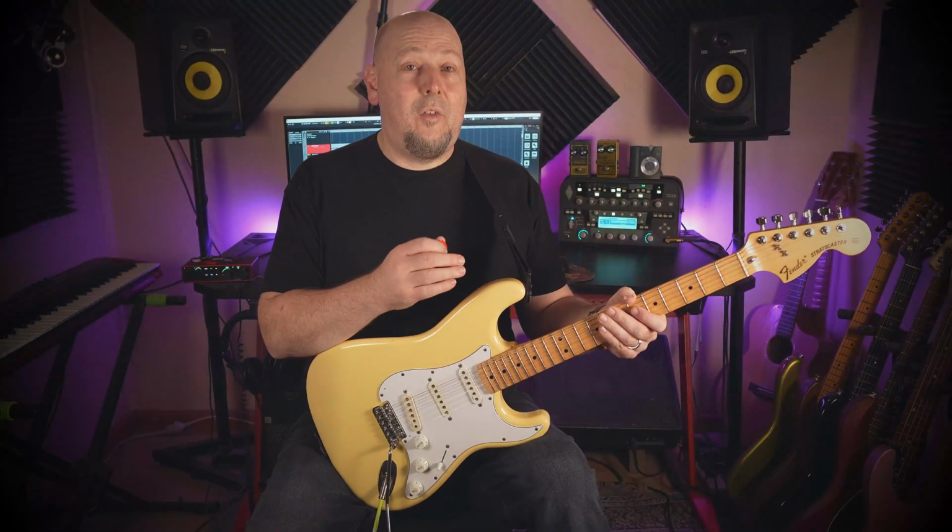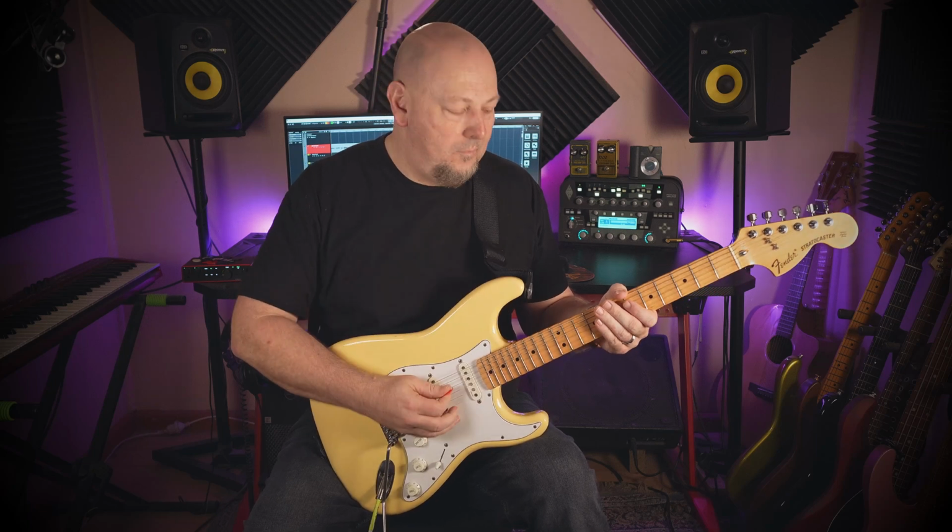Yngwie's a big fan of 16th note picking on the pedal bass notes too. So here's a drill I want you to work on for that. I'll stick to dyads based around the A shape that we started the lesson with, and then we'll talk a bit more about the picking in a second.